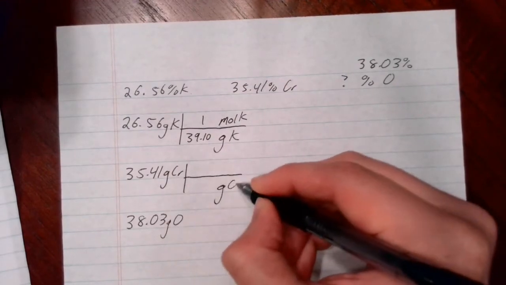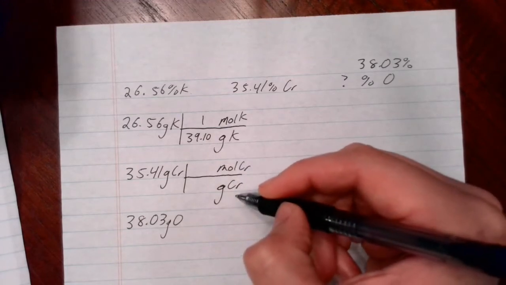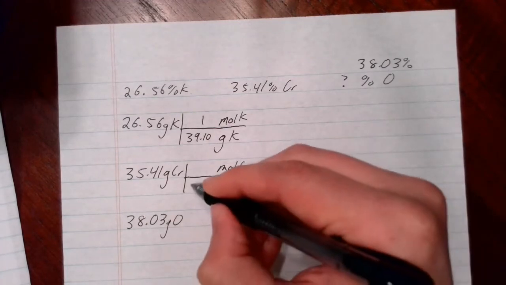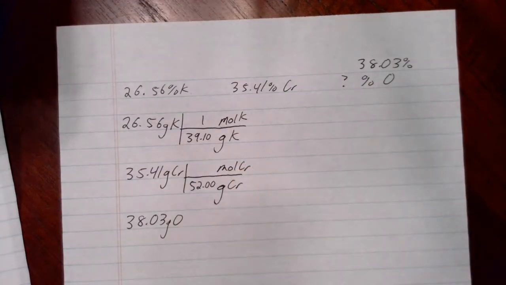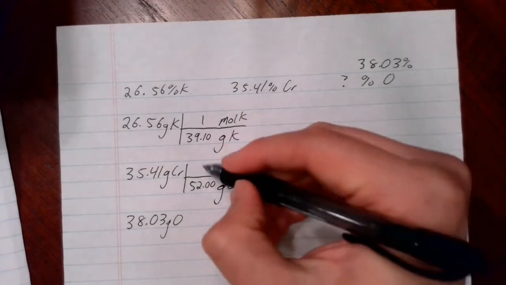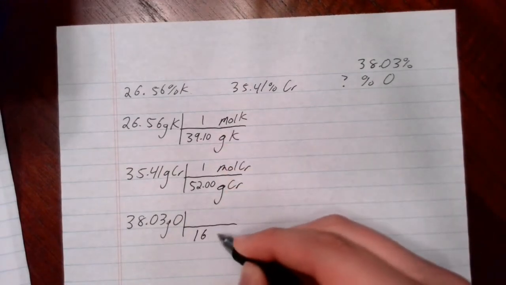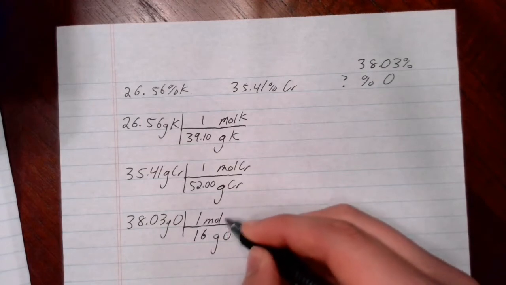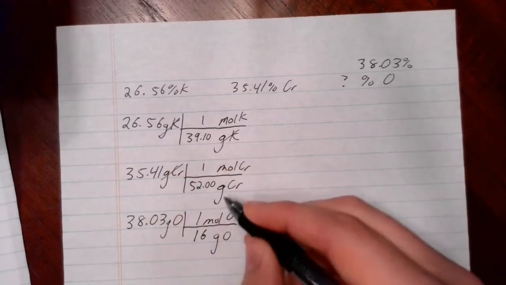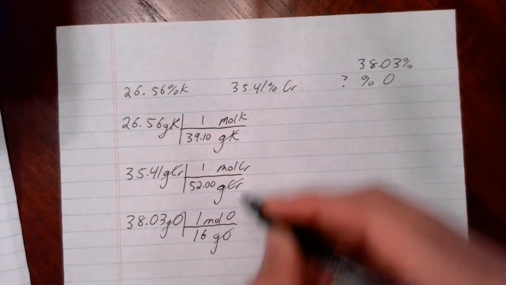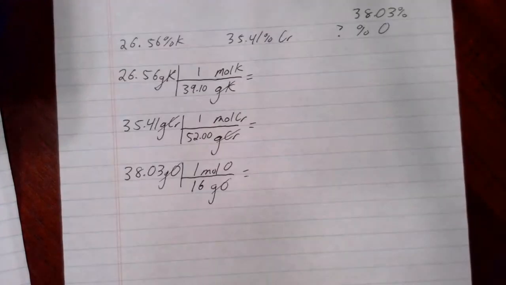Drop grams of chromium down, moles of chromium goes on top. The molar mass for chromium was 52.00. So on my table it says 51.997, so that rounds up to 52.00 and 1 mole of chromium. And there are 16 grams of oxygen and 1 mole of oxygen. Okay? So grams of potassium cancels grams of potassium, grams of chromium, grams of oxygen. So go ahead and type all this in your calculator and get your number of moles for each.